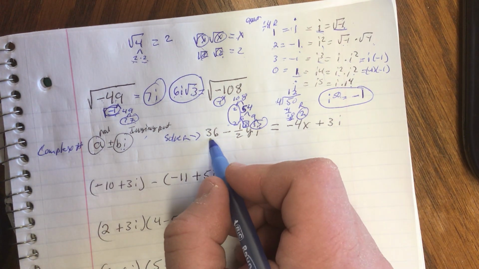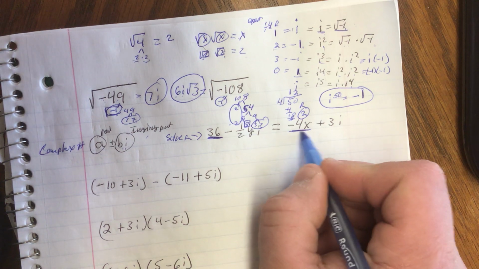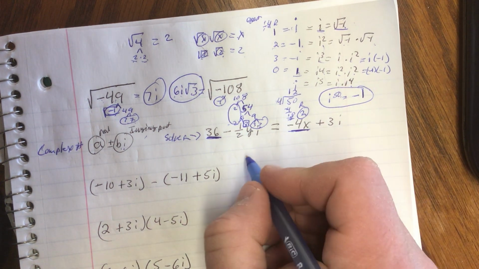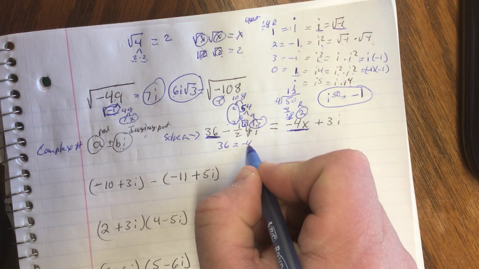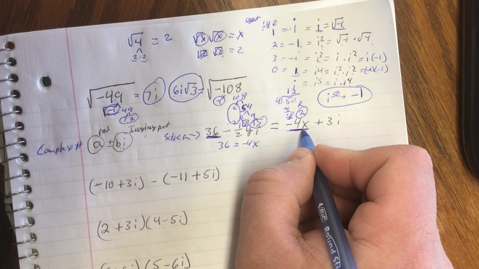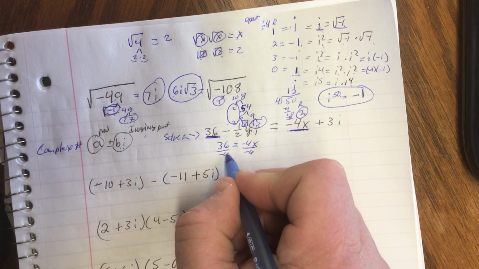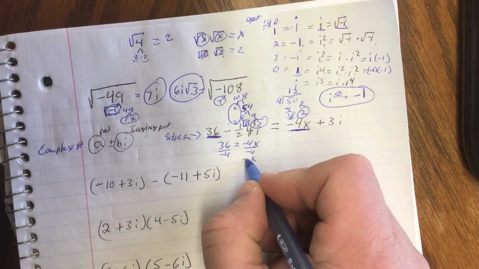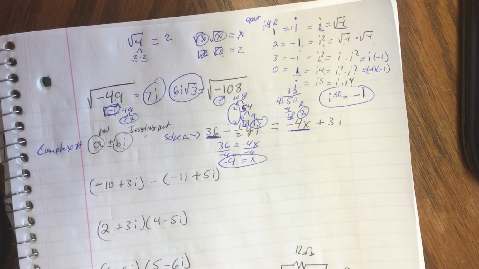All I got to do is set the real parts equal. So this 36 is a real part, and the negative 4x is a real part, and then I just solve for x. So I write 36 equals negative 4x. Again, real part equaling real part. Solve for x. Divide by negative 4. x is negative 9. Okay?